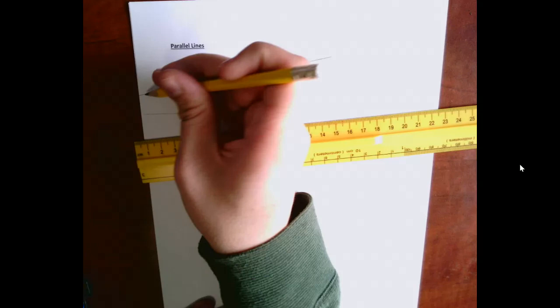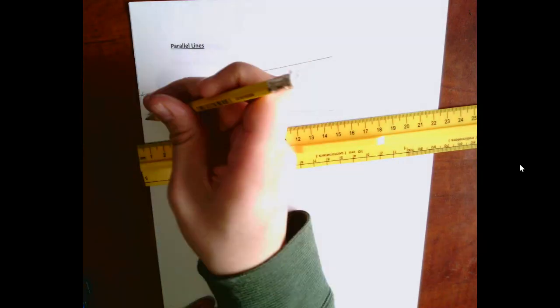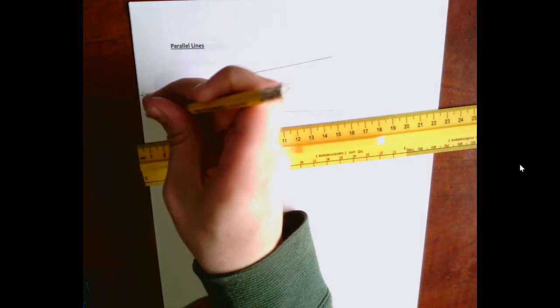So we say that these are not parallel. Not parallel. Okay?